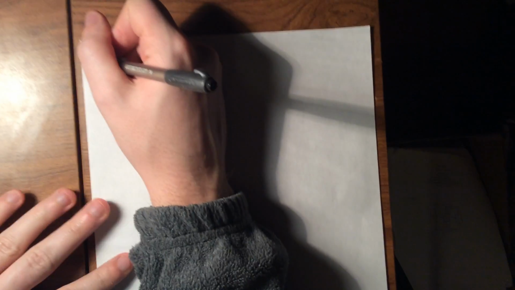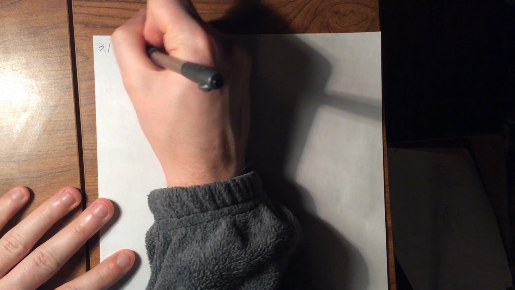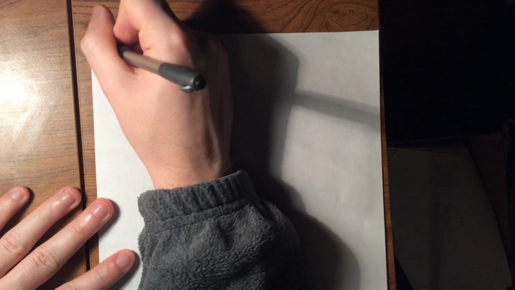All right, we're going to solve for example 3.1. So let's do that here. Uh-oh, I just knocked it over. No, we're all right. All right, example 3.1.